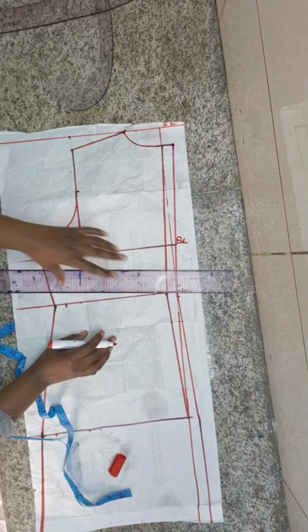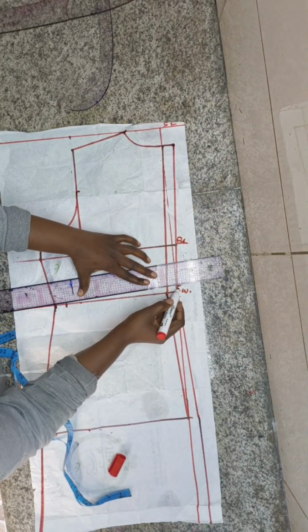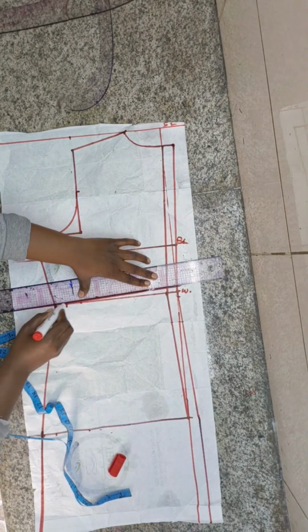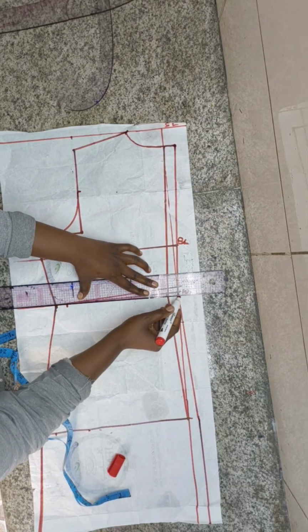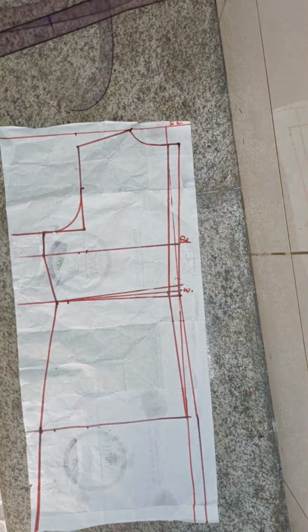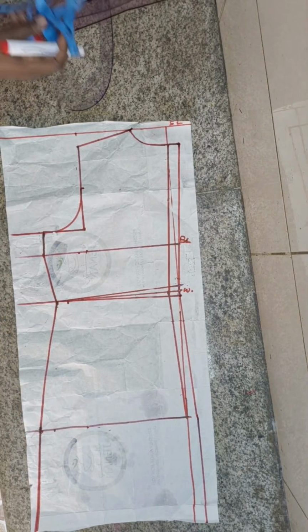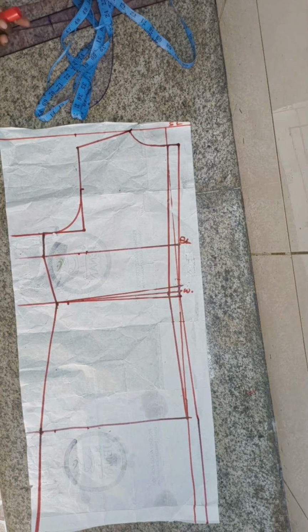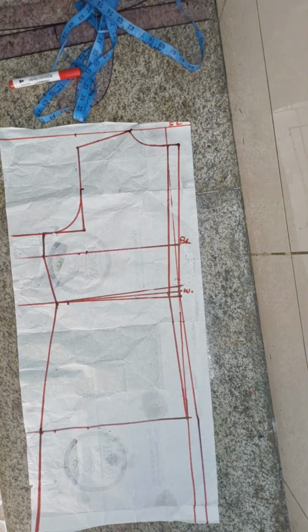So after doing that, I'm going to connect these lines back here like this, and connect this as well back here. So after doing this, I'm going to cut my pattern and then connect it back.